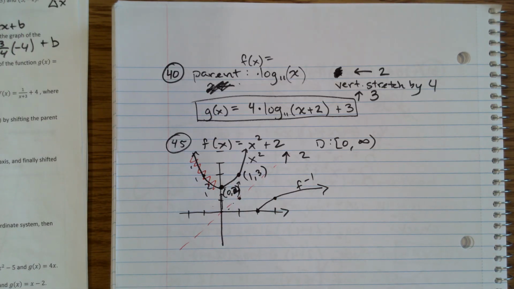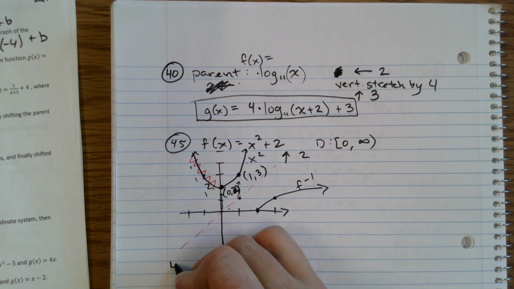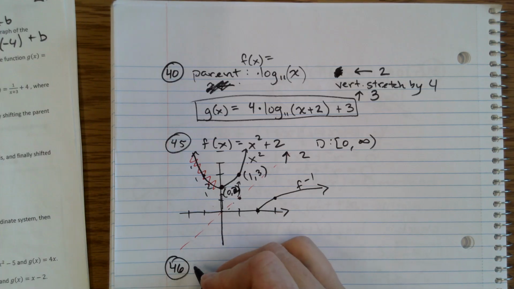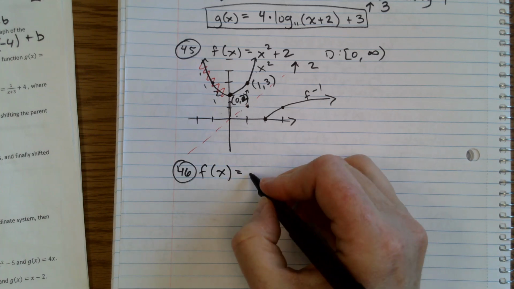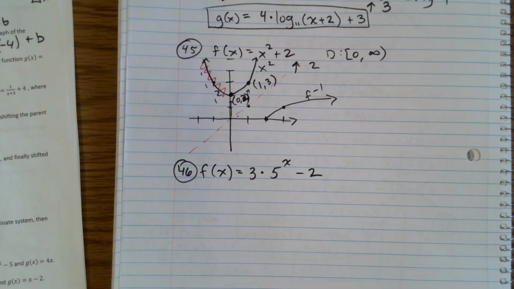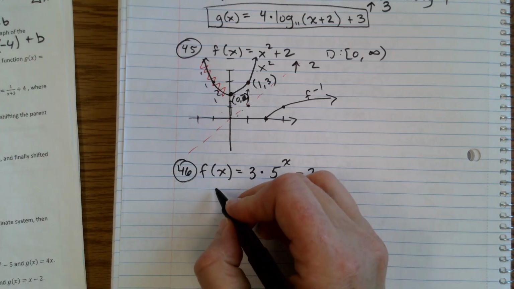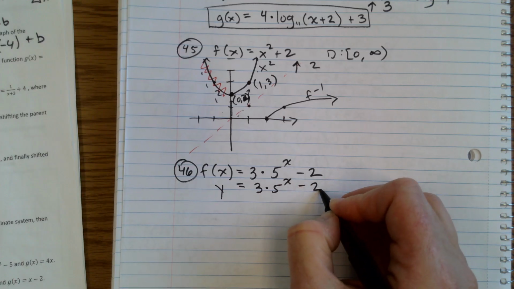All right, we're getting close, guys. Find the inverse, that's a good practice. Not the graph, but the equation of f of x equals 3 times 5 to the x minus 2. And then graph the inverse function. We may or may not graph it, but we'll definitely find the inverse. Always start by writing y equals, and then switch your variables.